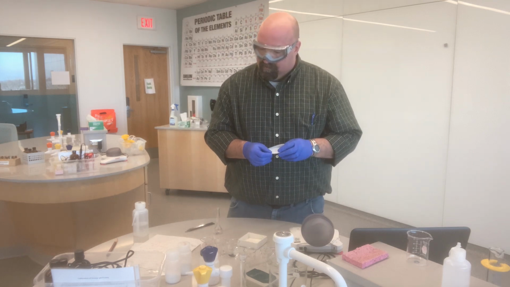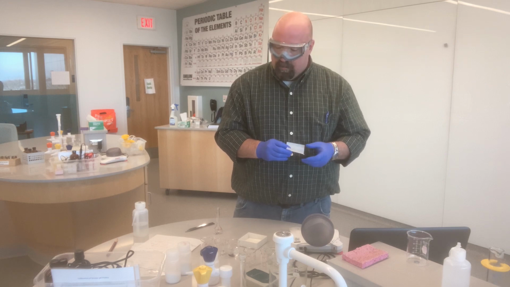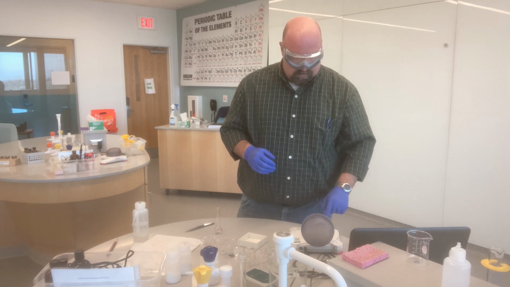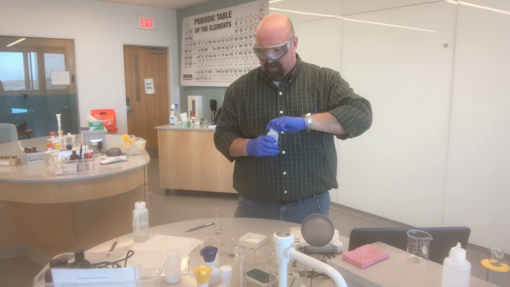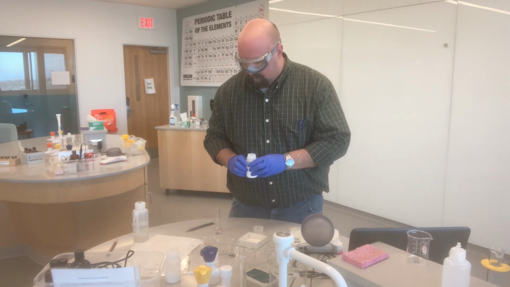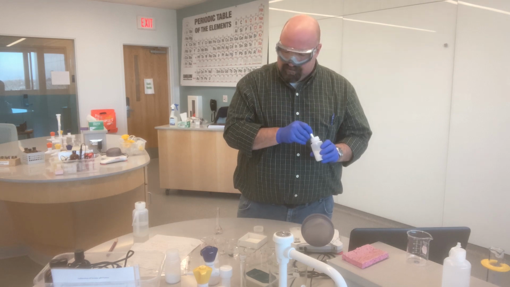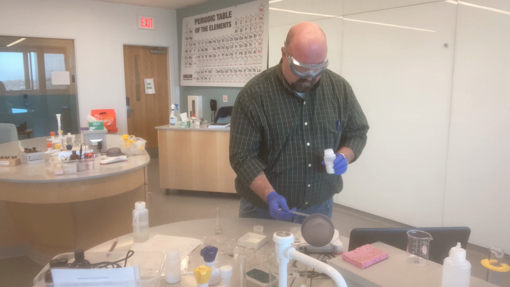Now I'm making 25 milliliters of 0.025 molar sodium carbonate, Na2CO3. Here's my sodium carbonate solid. I double check the label to be sure that that is what I am looking for. And I previously calculated that I need 0.066 grams of this sodium carbonate.